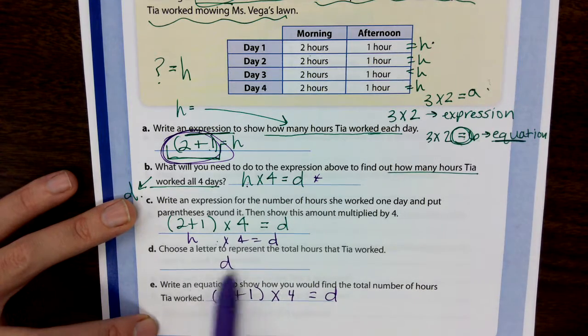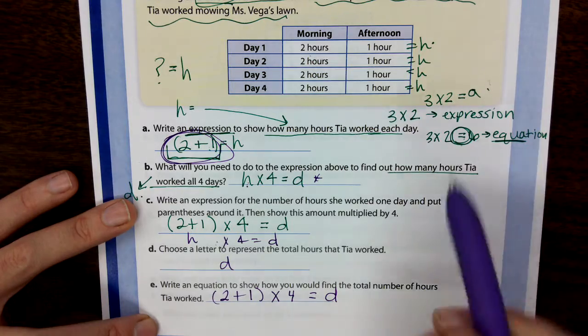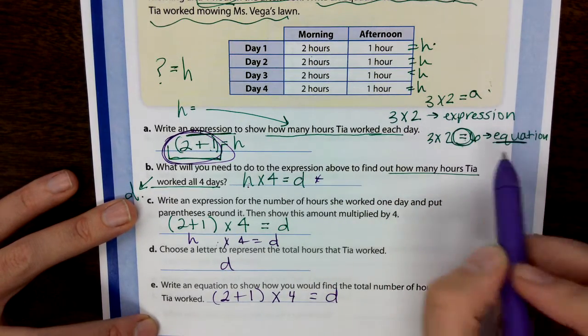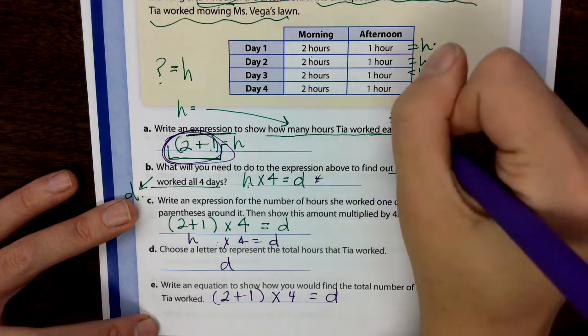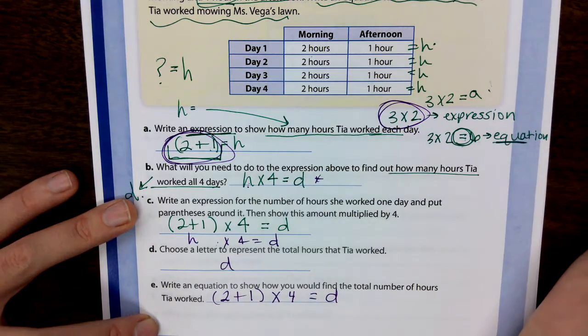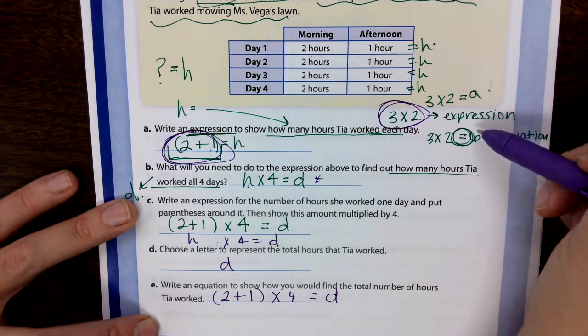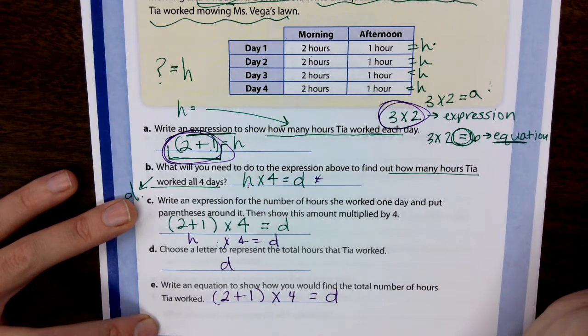Expressions don't give you an answer. So again, expressions usually have no equal sign. An equation is an equal sign with an answer.